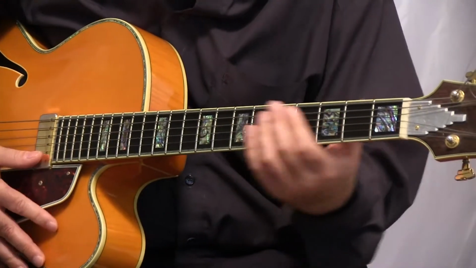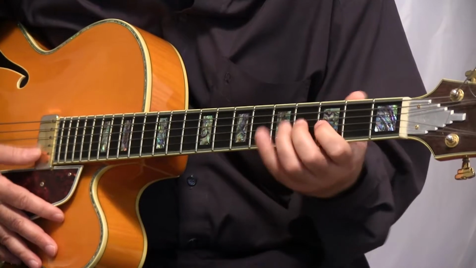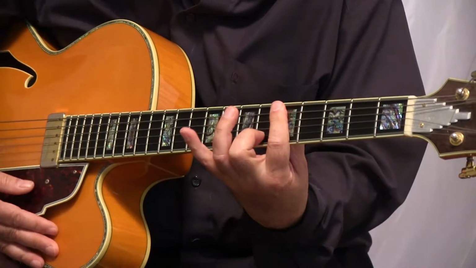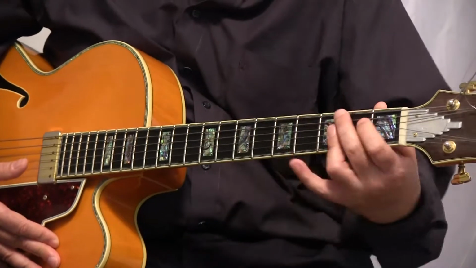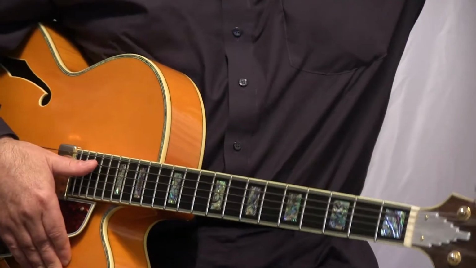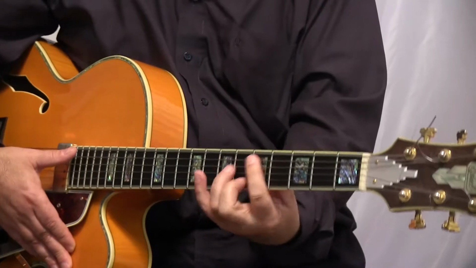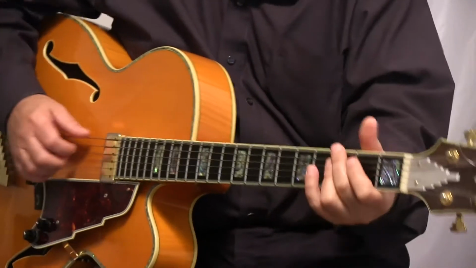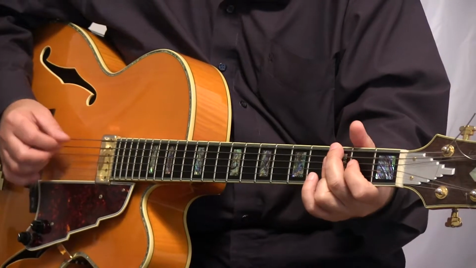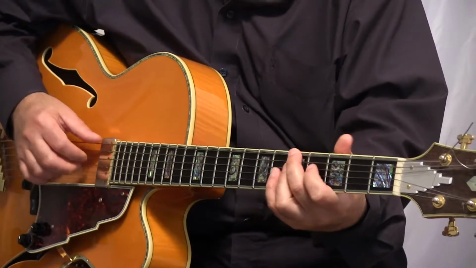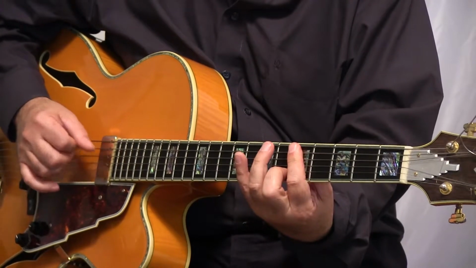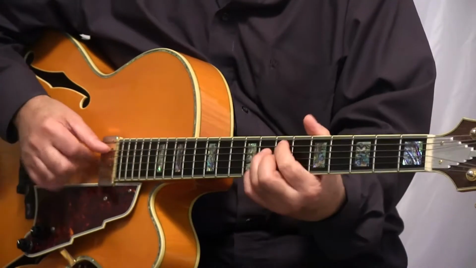Move the same like before. The same, and you have then just only the band is playing. The band is playing this.